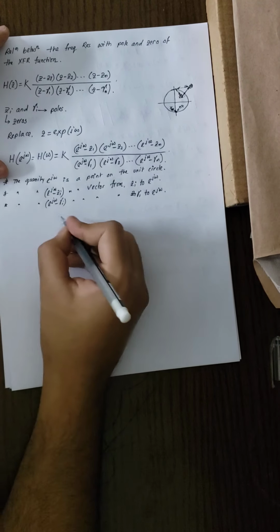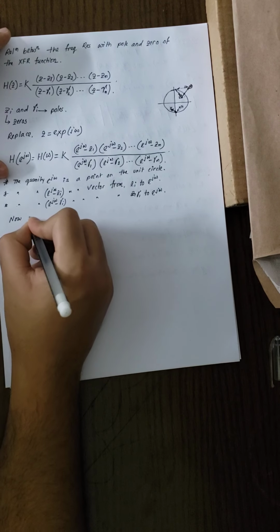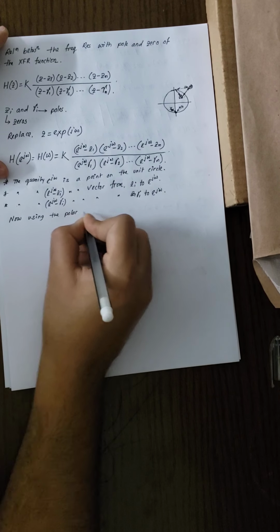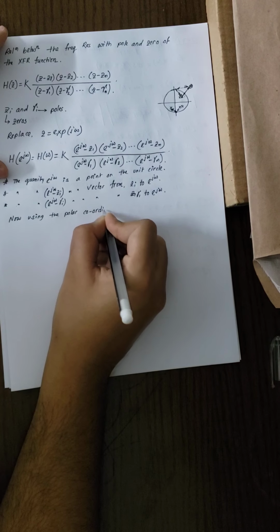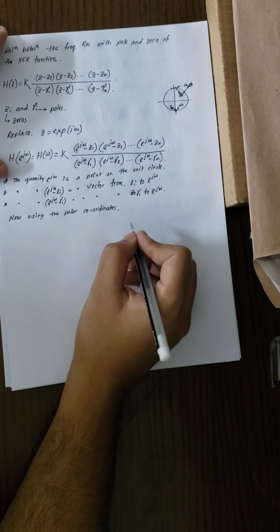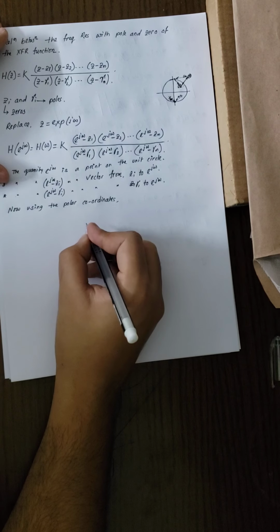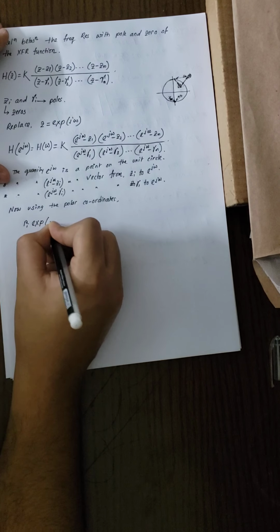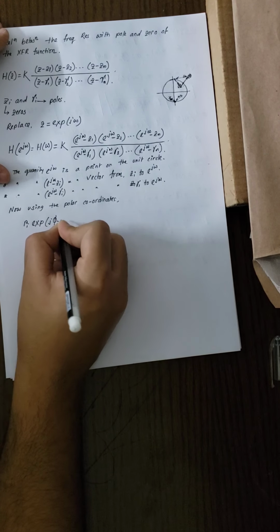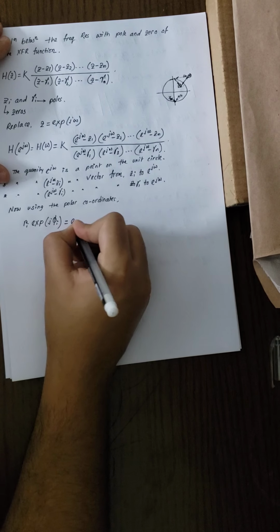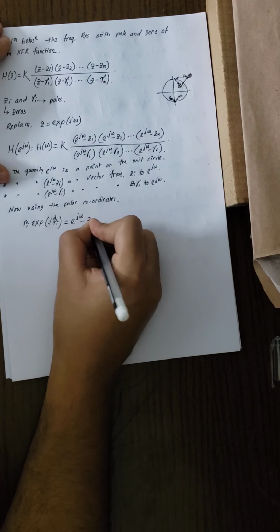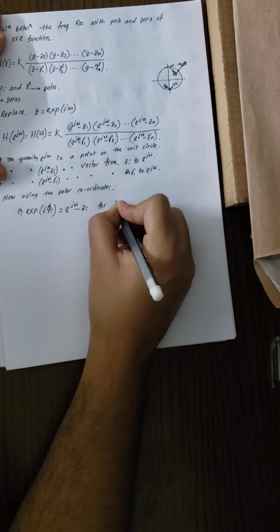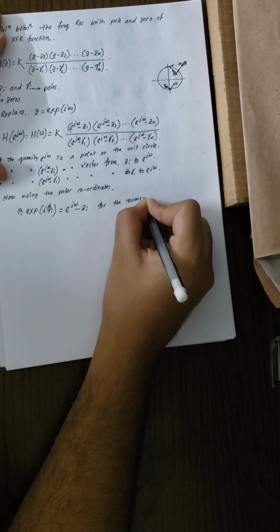So now, using the polar coordinates, we can write Ri e to the power of j phi i is equal to e to the j omega minus zi for the numerator.